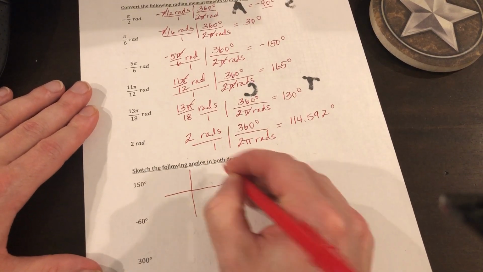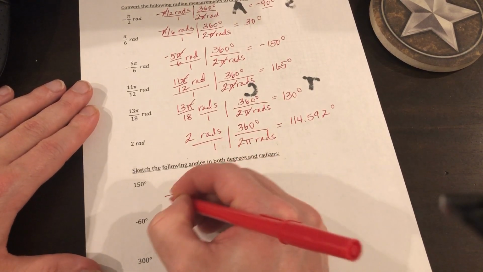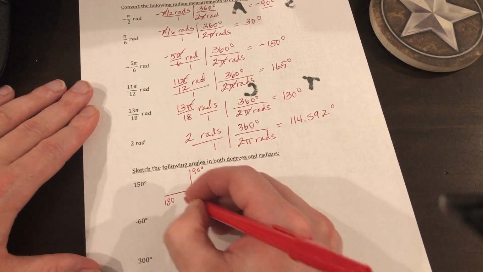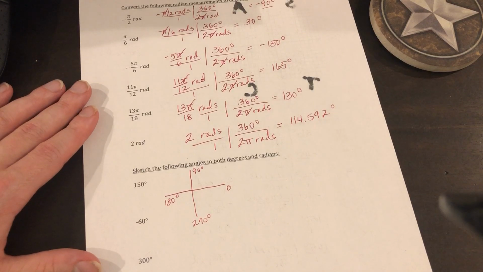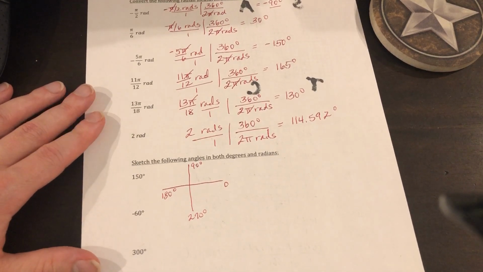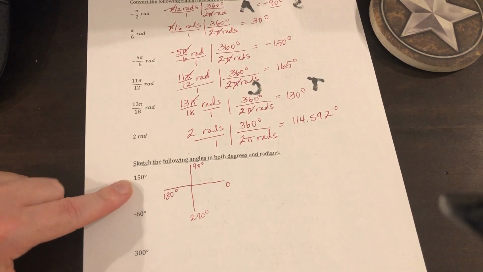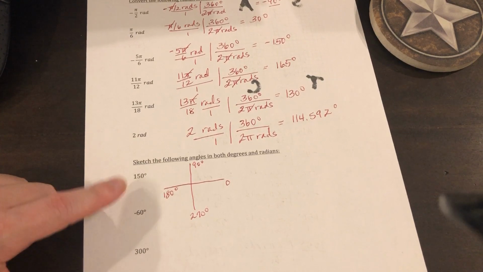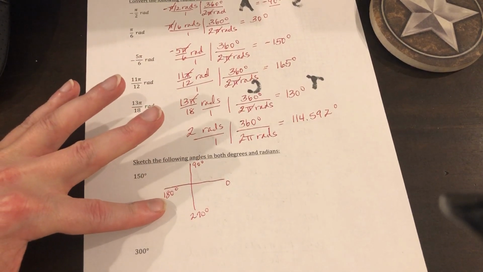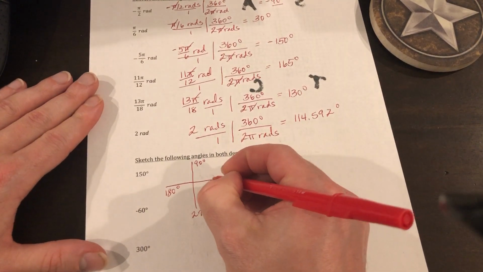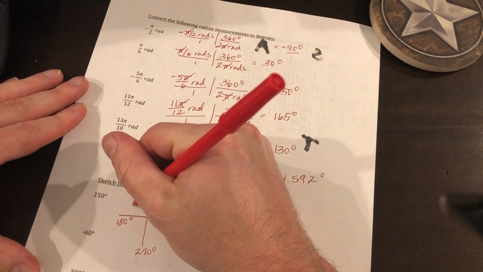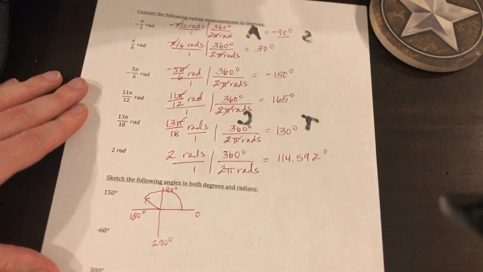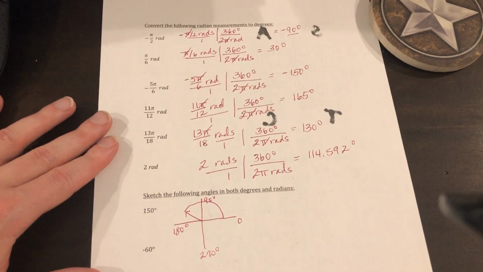Okay, so I'm always going to label 0, 90 degrees, 180 degrees, and 270 degrees when I'm sketching curves. Now, 150 degrees lies in between 90 and 180, right? So when I sketch this, this is going to land me in quadrant 2, okay? And that's all you have to do.